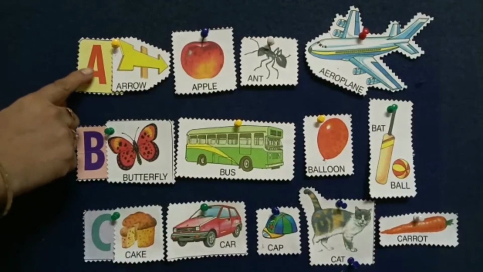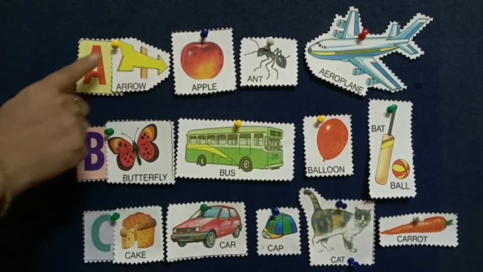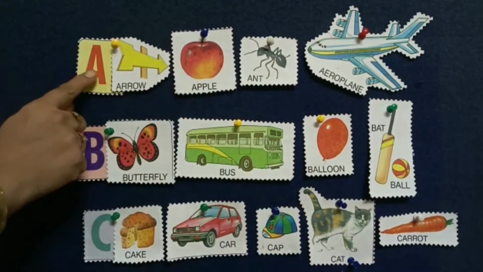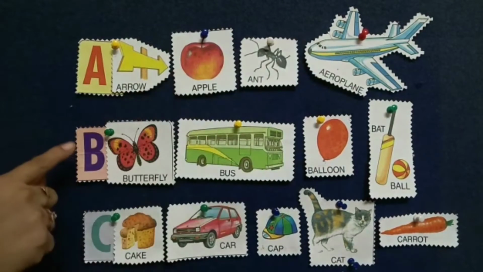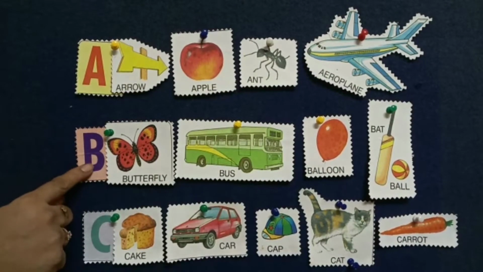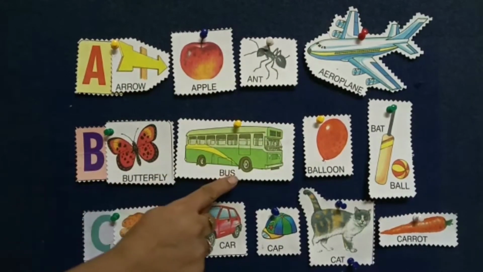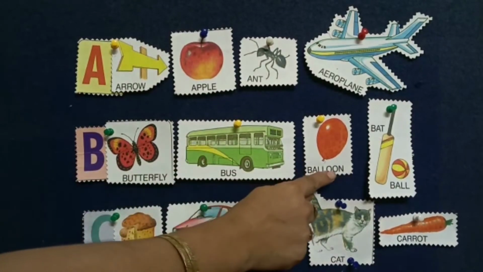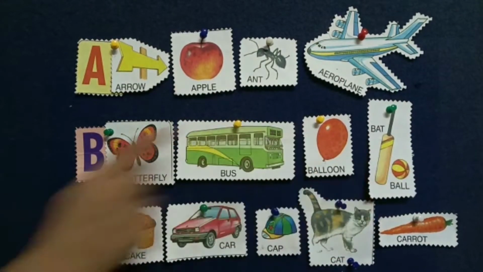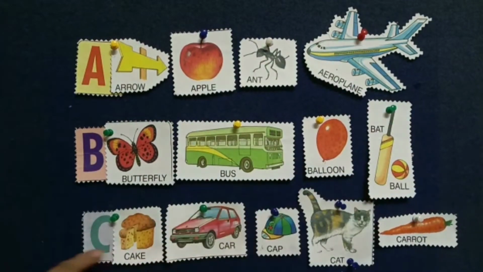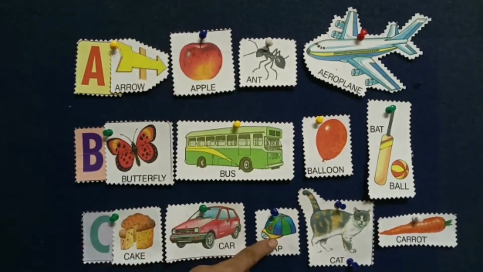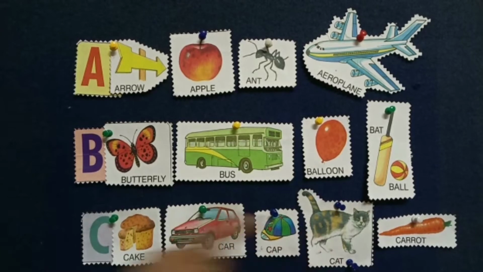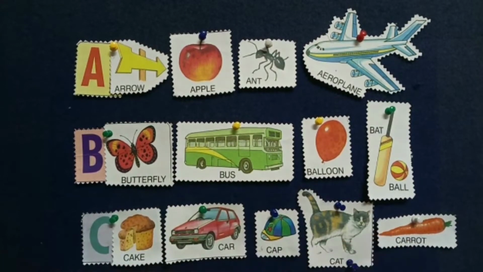A says A for arrow, A for apple, A for ant, A for aeroplane. B says B for butterfly, B for bus, B for balloon, B for bat, B for ball. C says C for cake, C for car, C for cap, C for cat, C for carrot.